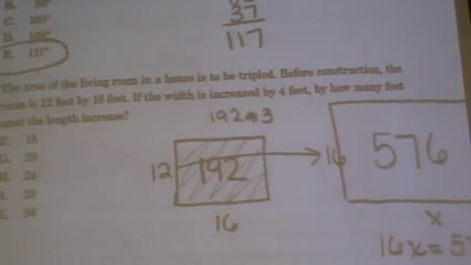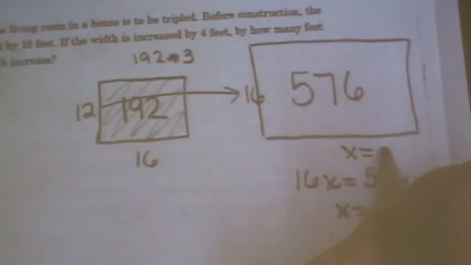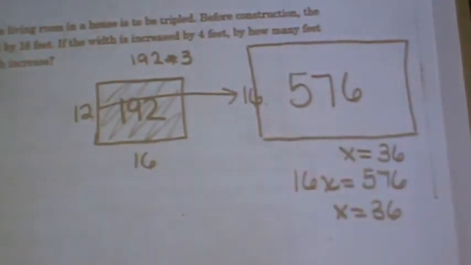How many picked letter K for the answer? Anyone? A couple of you guys, it's the wrong answer. What's the right answer? Read the question. And this is what we tend to do. These are little tricks. What does it say? What are they asking you for? How much did it increase? So, yes, this is 36.